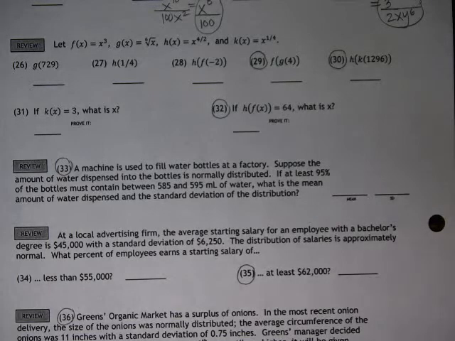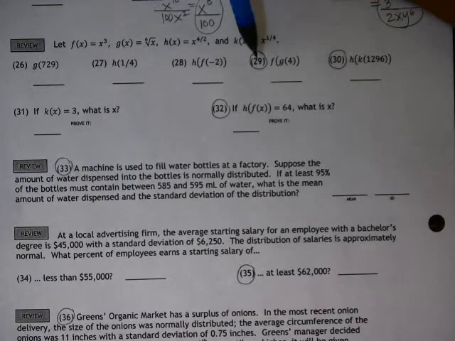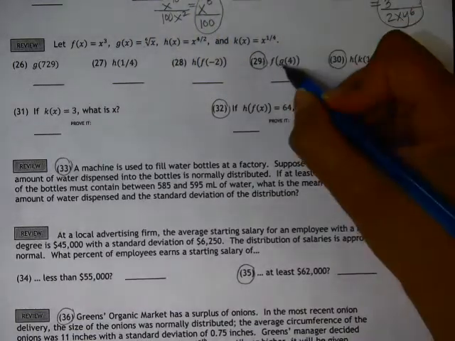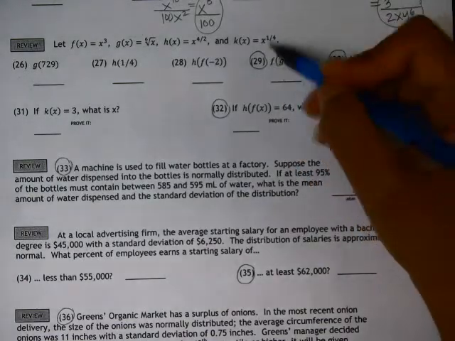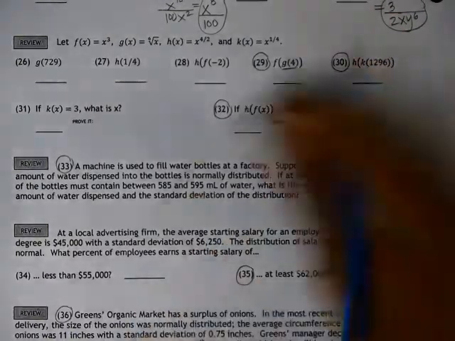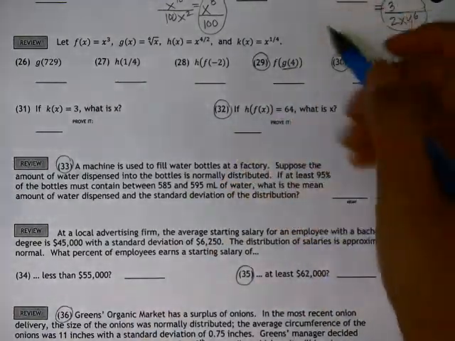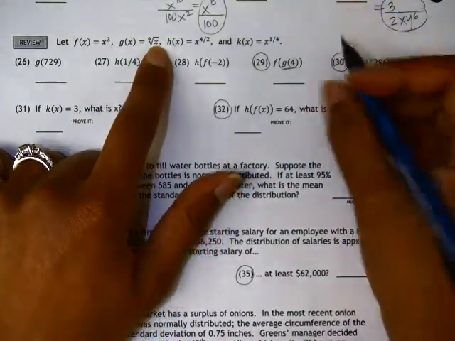This is 29.1 review, and these functions that are given are used in problems 26 to 32. Let's go and look at 29. When you have a composition of functions here, this is read as f of g of 4. We have to evaluate what's inside the parentheses first. So g of 4 means I'm going to plug 4 into this equation.